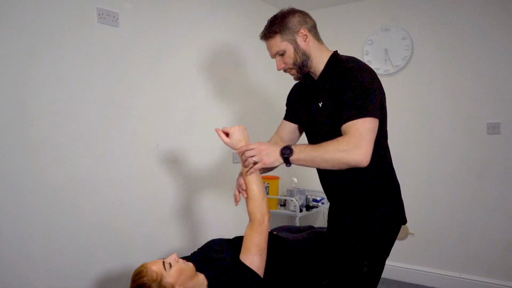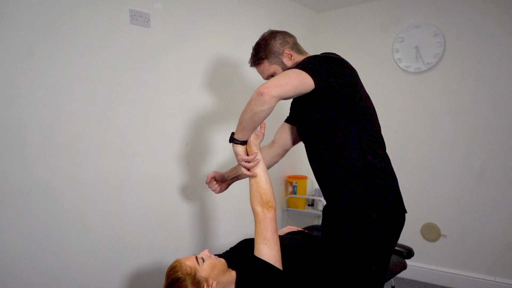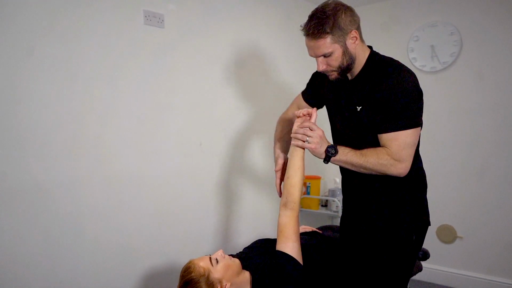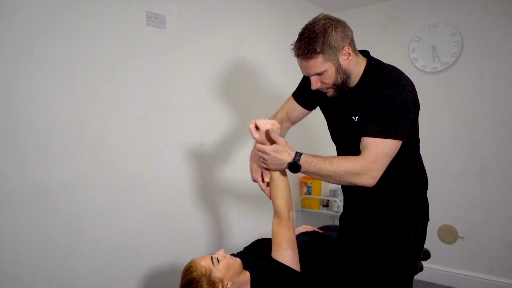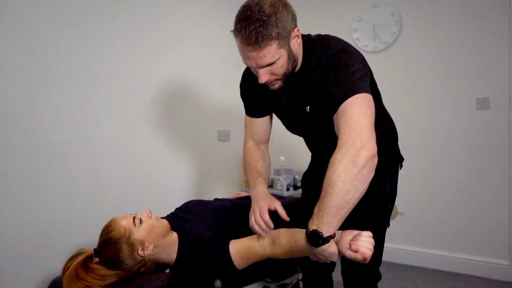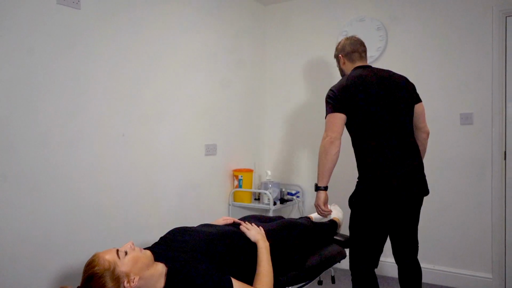Then we're going to turn around there. You're going to push across. So keep your arm locked out for me. That's it, good. Now push across there. Good, C4, C5, C6, C7. Okay, and do the same on the other side.